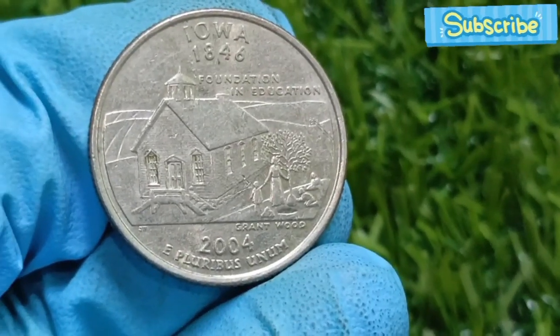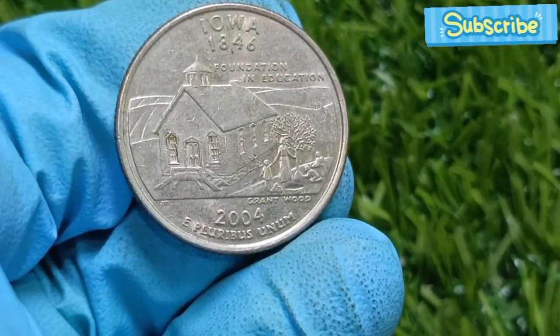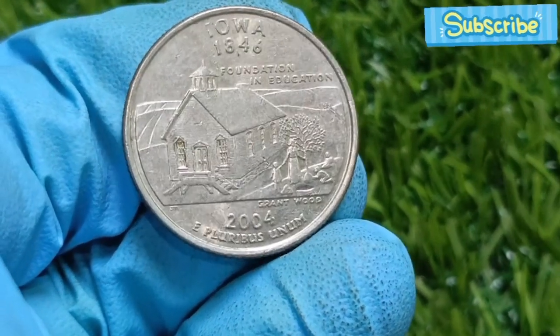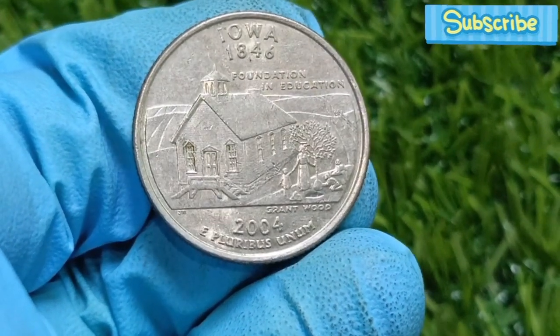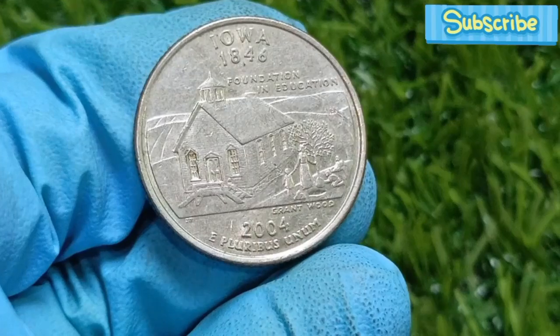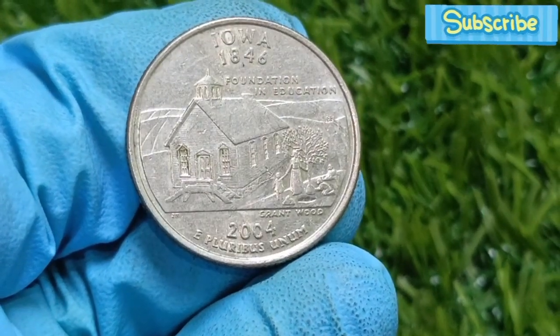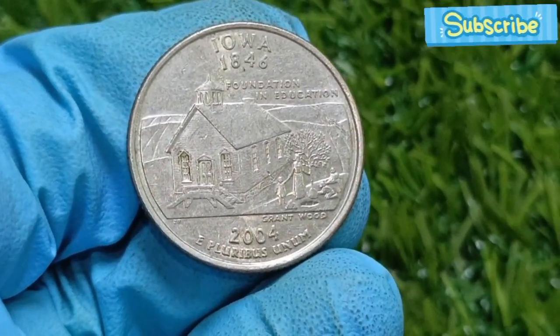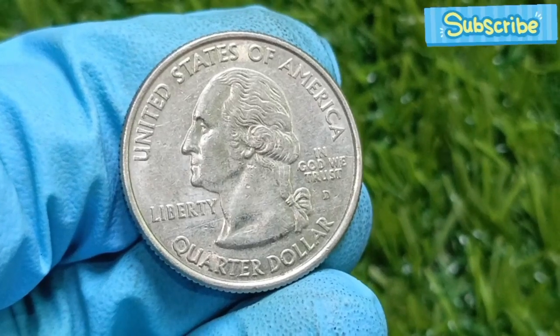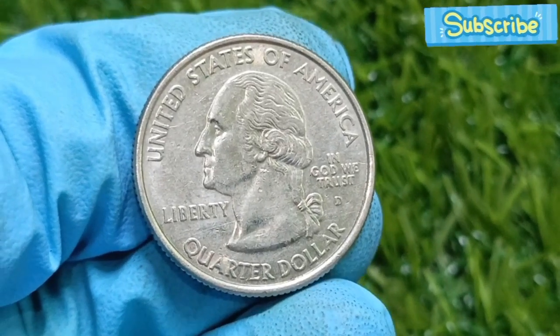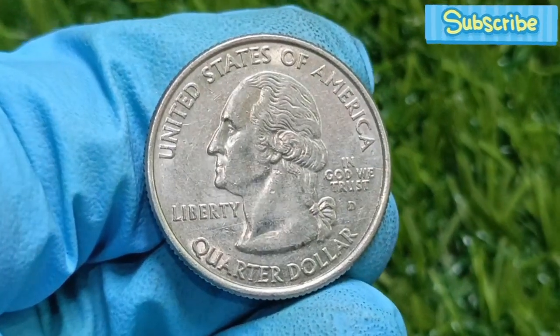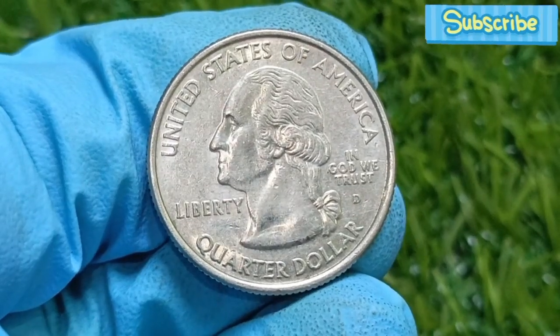Today we're diving deep into a remarkable quarter, the 2004 Iowa State Quarter. This coin features the influential American artist Grant Wood, and honors Iowa's roots dating back to 1846. If you've got one in your pocket, especially with a D mint mark, it could be worth more than face value. So, design, history, mintage and the exciting world of coin collecting value.